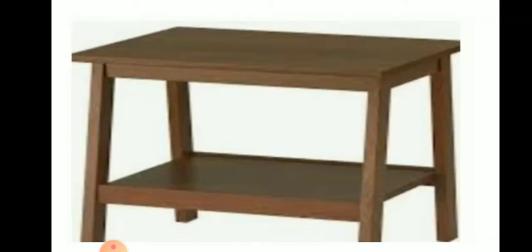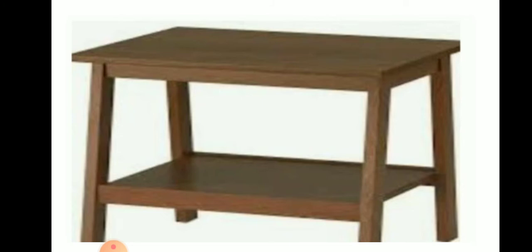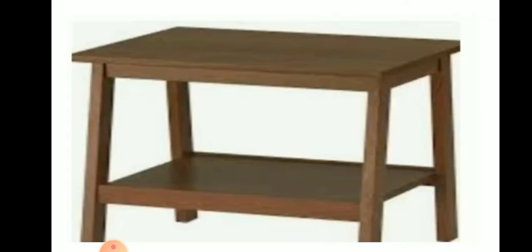Both table and cupboard are made up of wood. The amount of material present inside the table is less than the amount of material present inside the cupboard. In other words, the mass of a side table is less than the mass of a cupboard. Therefore, we can say that the more the amount of matter in an object, the more will be the mass.